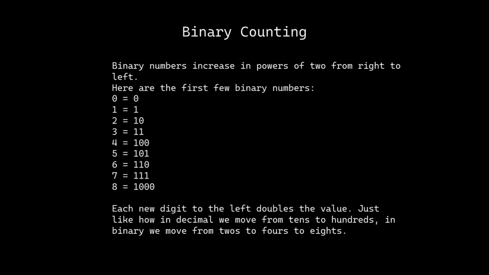Then we have 3, which is 1, 1, 4, which is 1, 0, 0, and so forth until 8, which is 1, 0, 0, 0. Okay, so how do we get from 7, which is represented in binary by 3 ones, to 8, which is represented by 1 and 3 zeros in binary? We start by adding 1 to the rightmost digit. So 1 plus 1 is 0.